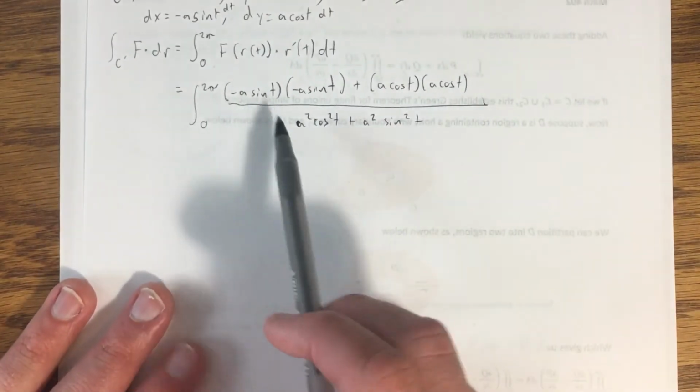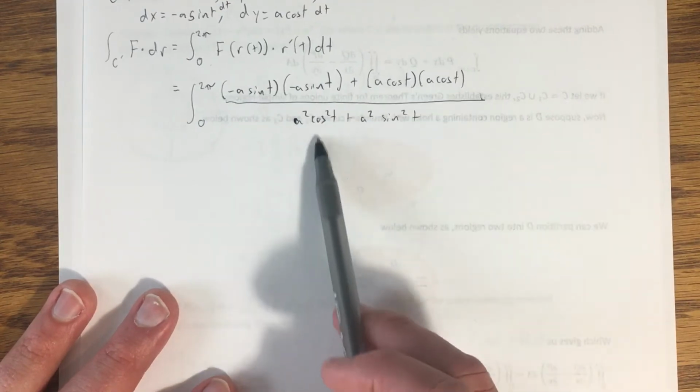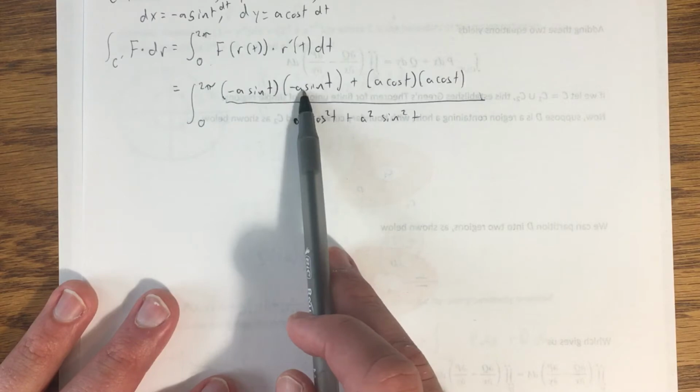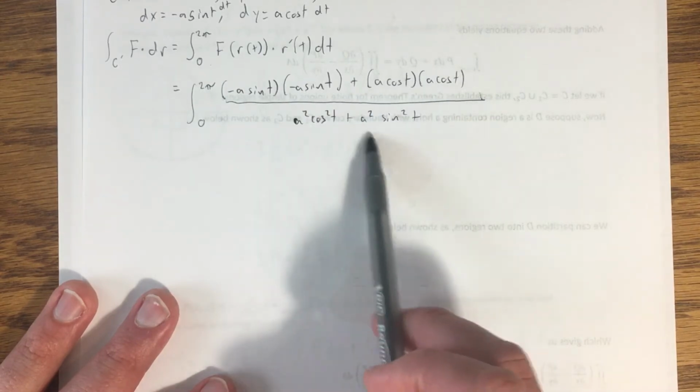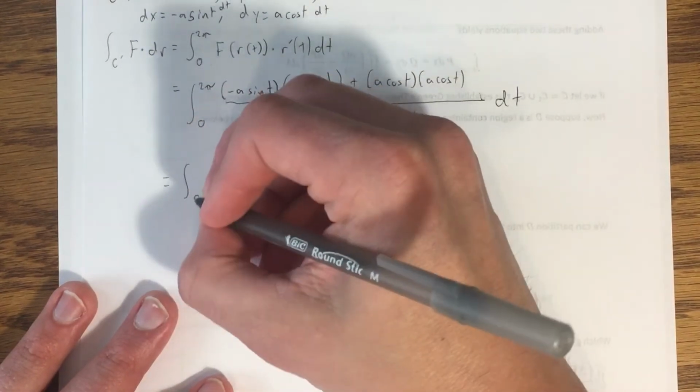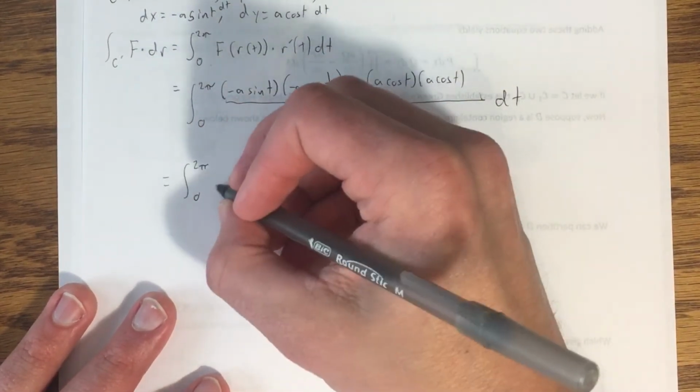Now if you look at this, this numerator is actually going to be exactly equal to our denominator. We're going to end up with a squared sine squared plus a squared cosine squared, which is the same thing as what we have down here. So this whole thing goes down to the integral from 0 to 2 pi of just dt, which we know is equal to 2 pi. Okay, so that's what we were looking for.